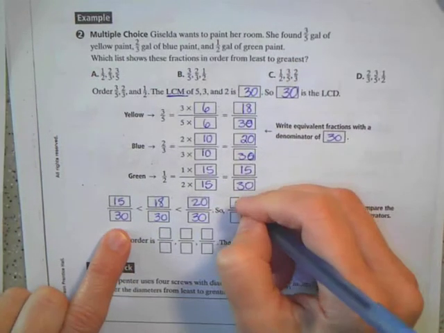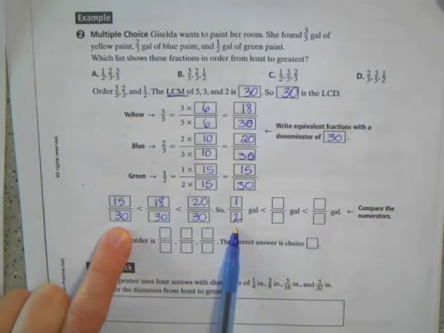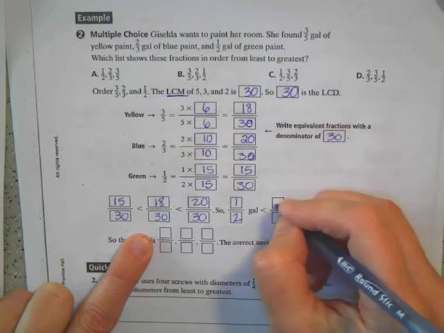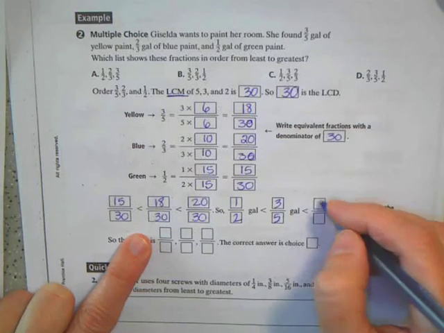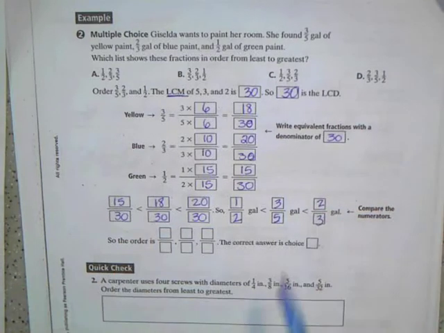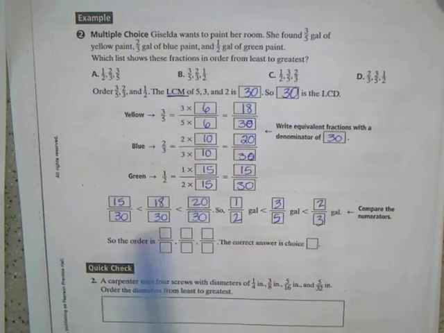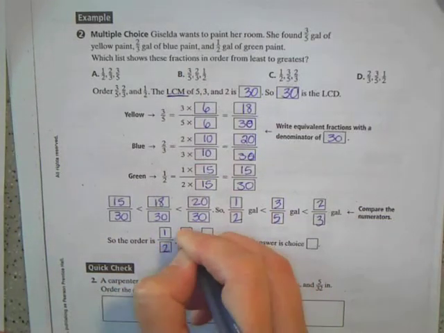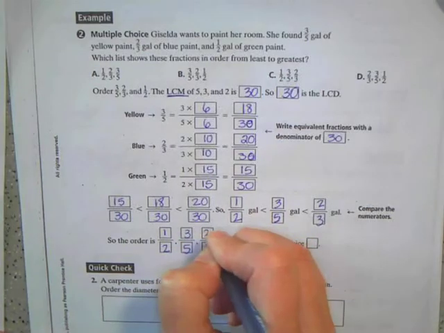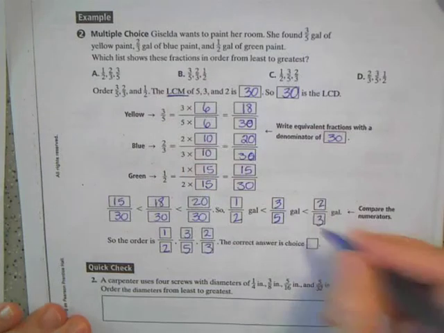So 15/30, which is 1/2 gallon, is less than 3/5 of a gallon, and 3/5 of a gallon is less than 2/3 of a gallon. I just had to go according to numerators again once I had my denominator. So 1/2, 3/5, and 2/3 is the correct order. So the answer choice is letter C.